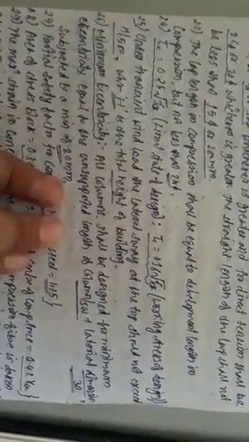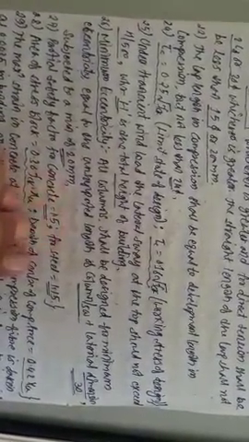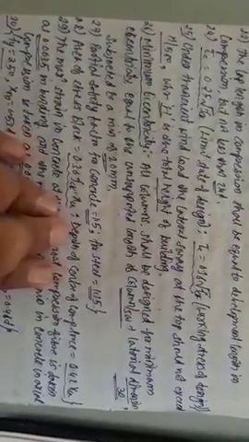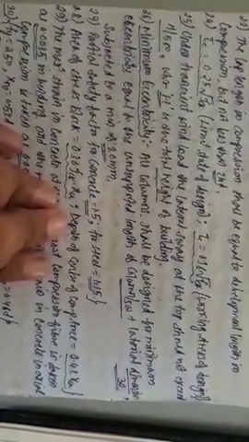Tau c equals 0.25 root fck. This is in case of limit state design, and for working stress design, tau c equals 0.16 root fck. Under transient wind load, the lateral sway at the top should not exceed H by 500, where H is the total height of the building. Minimum eccentricity: all columns shall be designed for minimum eccentricity equal to the unsupported length of the column by 500 plus lateral dimension by 30, subject to a minimum of 20 mm eccentricity.